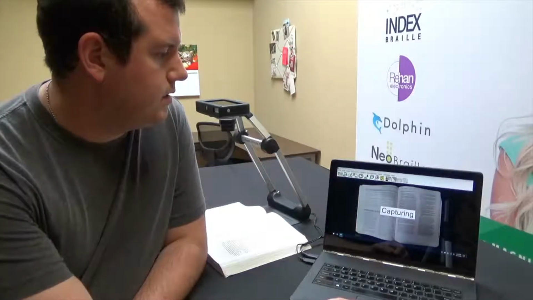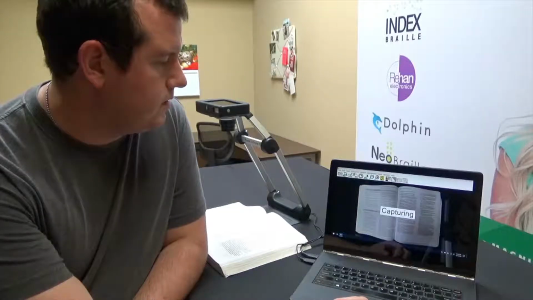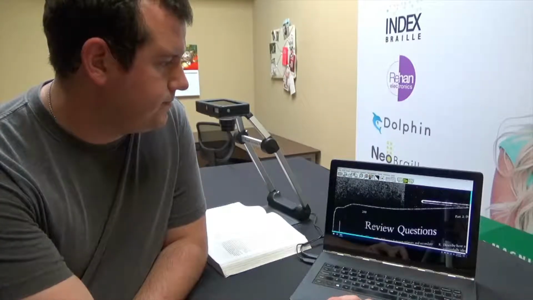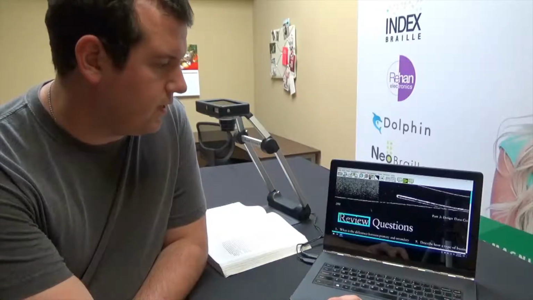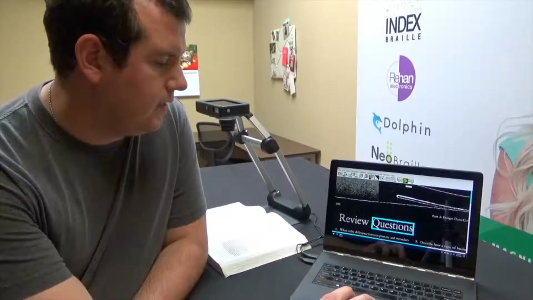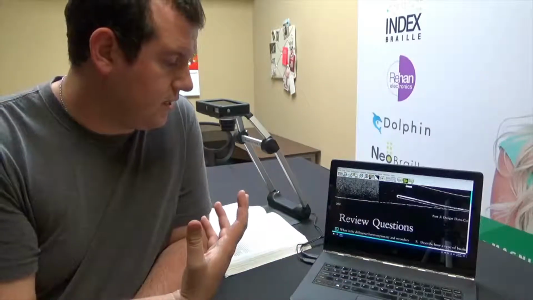Capturing. Captures our document. Recognizing. It's going to say recognizing. Review questions. And then it's going to start reading. 1. So it OCR'd it, it recognized it, and then started reading it aloud to me.